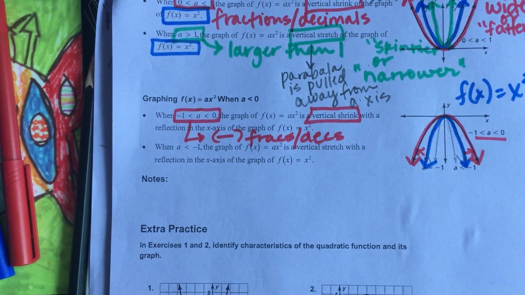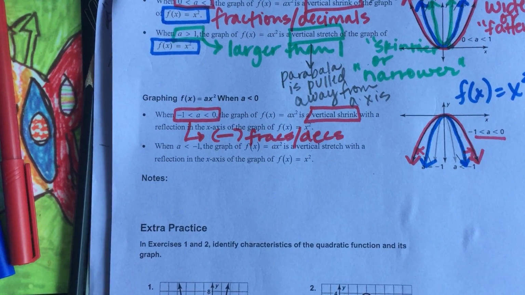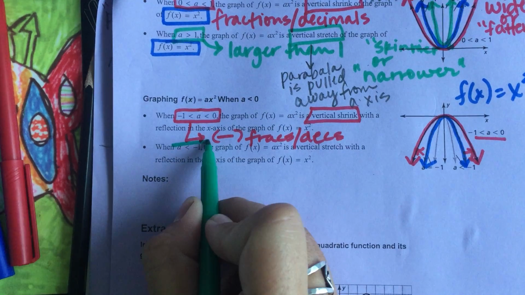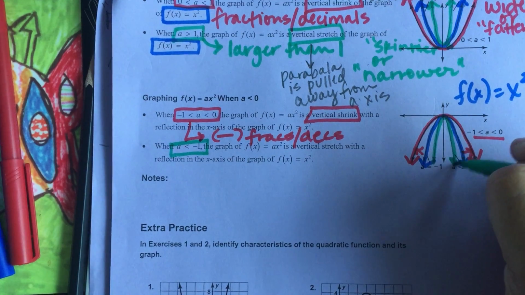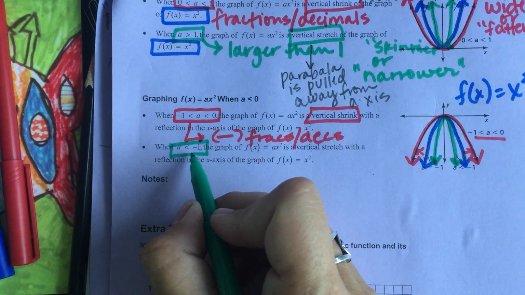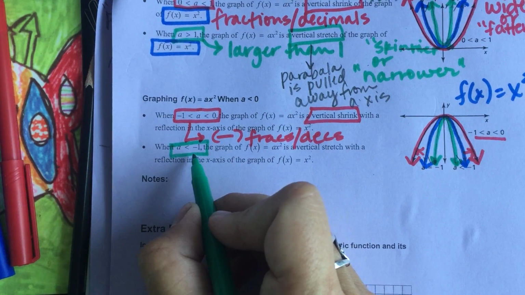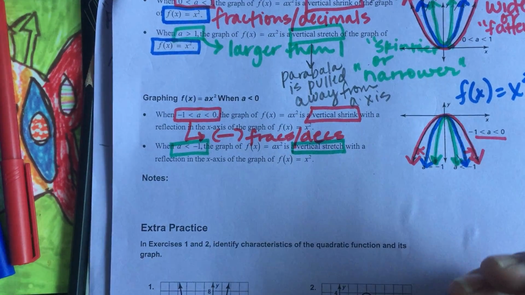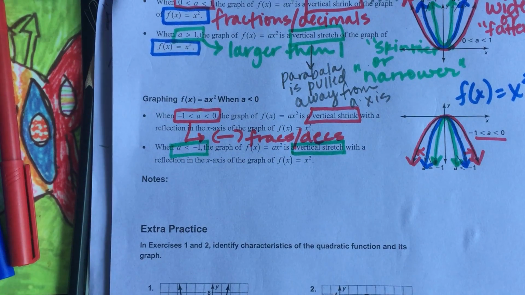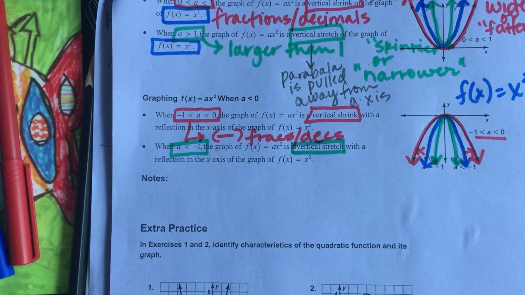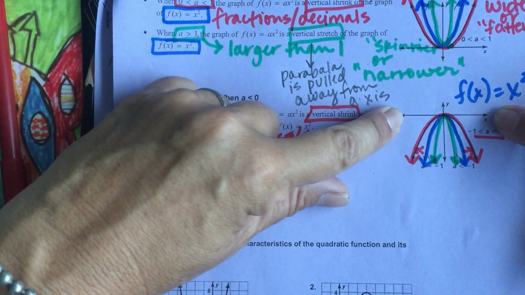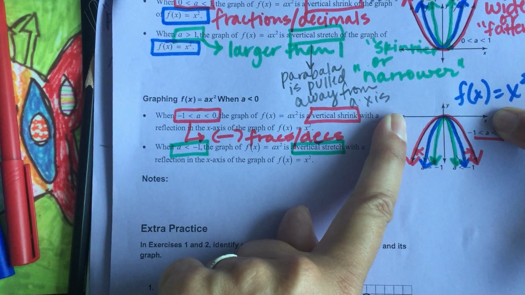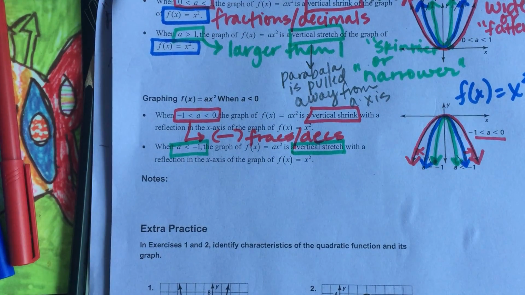And then when we start talking about numbers that are less than -1 in this crowd, it's going to get skinnier. So you owe me more than $1. Think about it as in the hole, negative. When you are dealing with a negative f of x equals -6x squared, that's going to be a vertical stretch, which means that the parabola is pulled away from the x-axis. It's getting skinnier. So everything we're talking about is how it is compared to this line. Vertical stretch, vertical shrink.